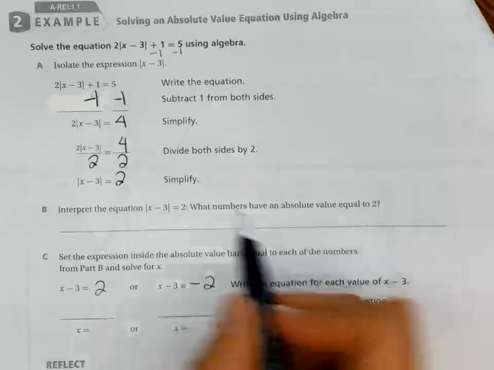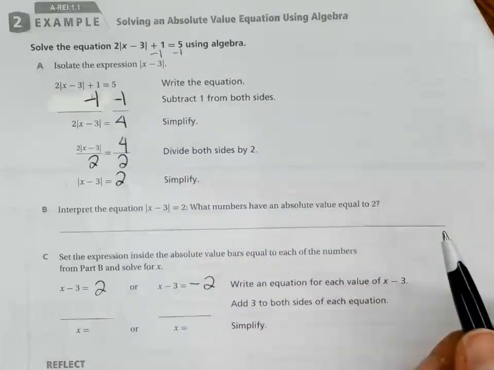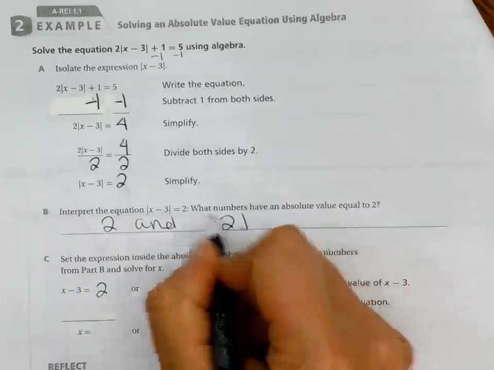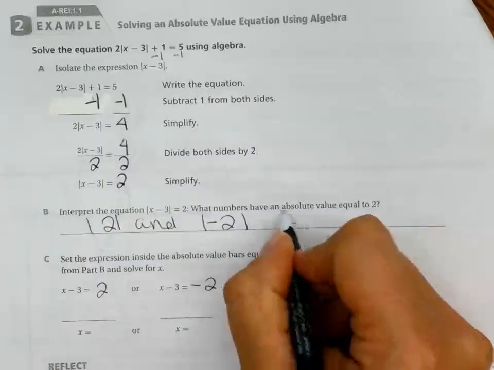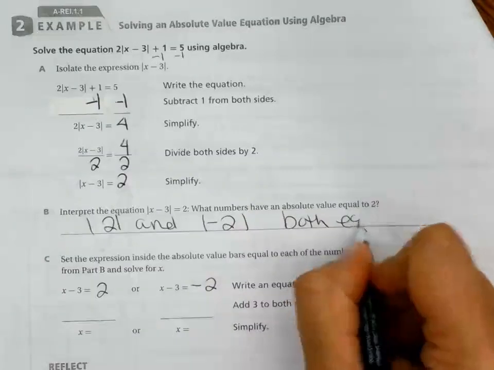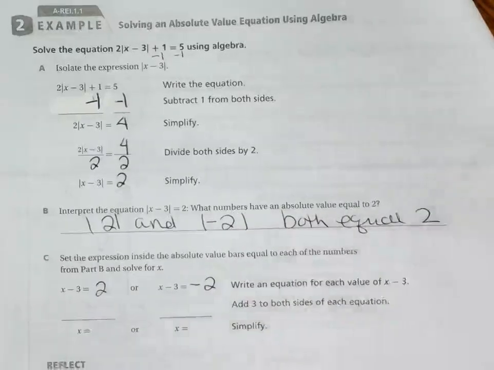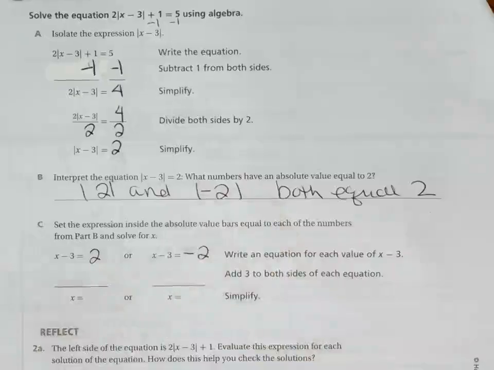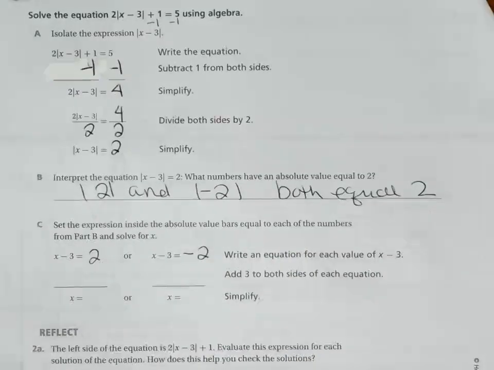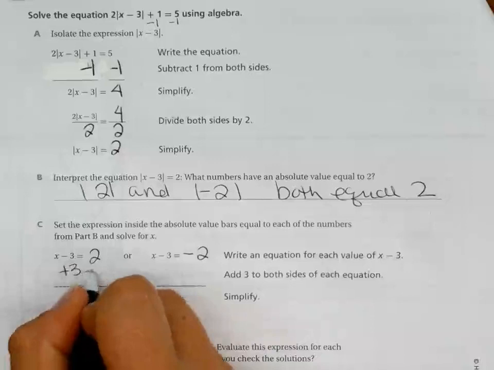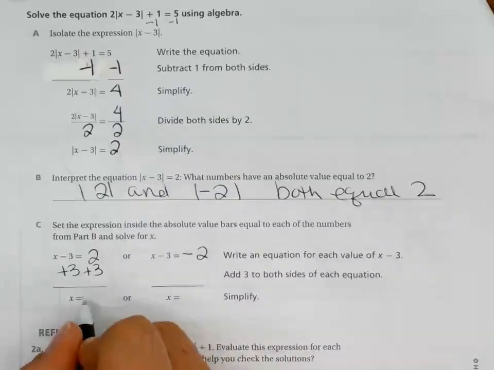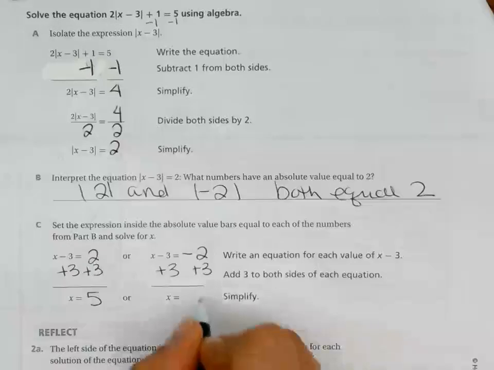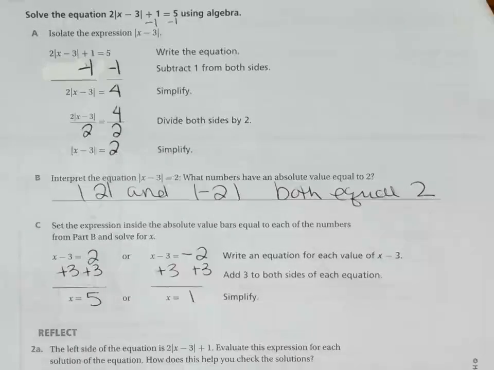So interpret the equation. What numbers have an absolute value equal to 2? So 2 and negative 2 both equal 2, right? That's why. So we want to set what's in there equal to 2 and equal to negative 2. So we're going to add 3 to both sides, and x equals 5. We're going to add 3 to both sides, x equals 1. That's the algebraic way.